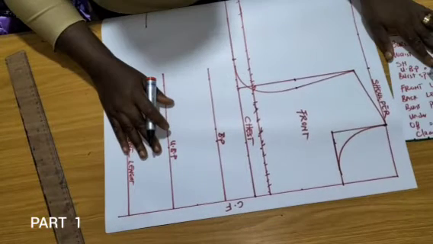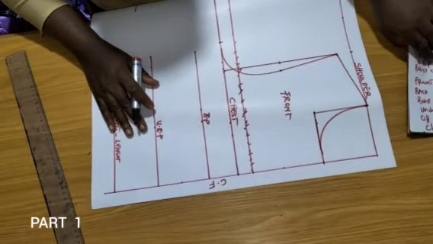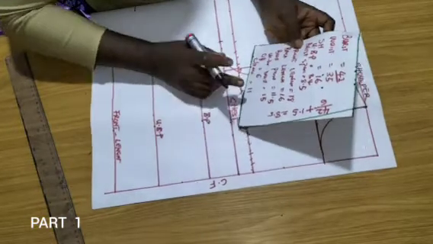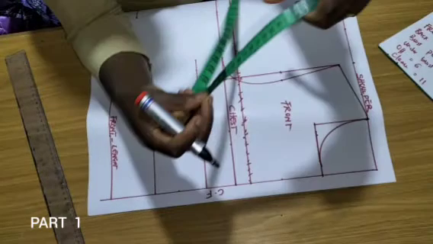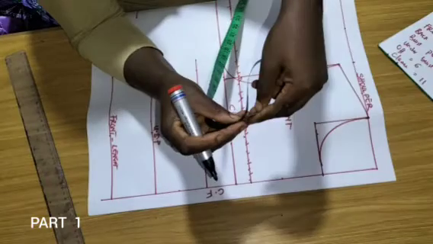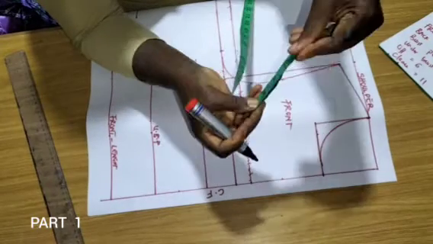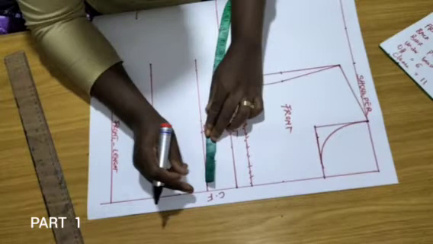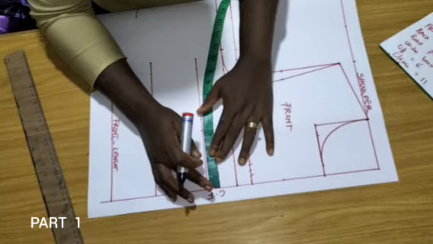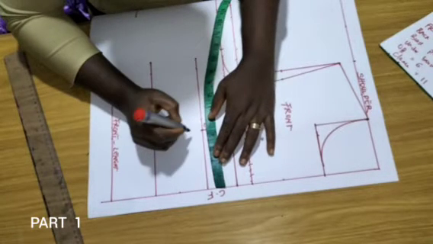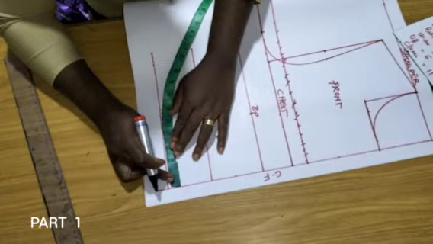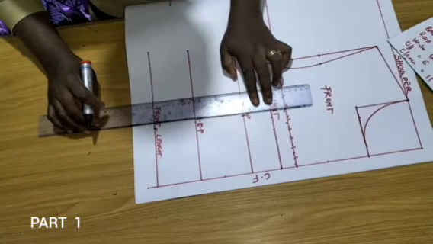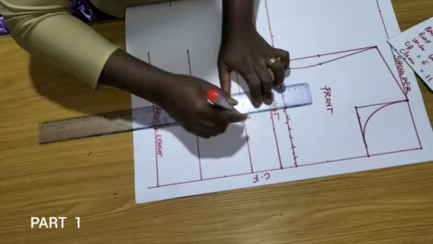The next I want to work with is the bust span. I'm working with the bust span, that is the nipple to nipple measurement, of 8.5. I'll divide 8.5 by 2, and I'll have 4.25. So on the bust point, I'm going to place 4.25 from the center front. I'll come to the waist and also place 4.25. At that point, I'm going to rule a straight line from the waistline to the bust point.